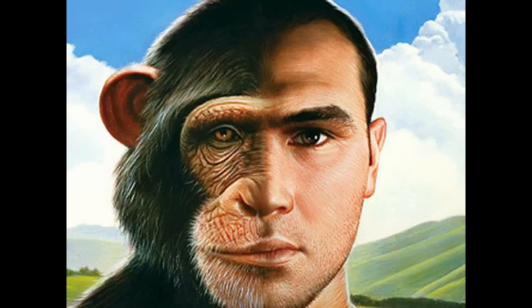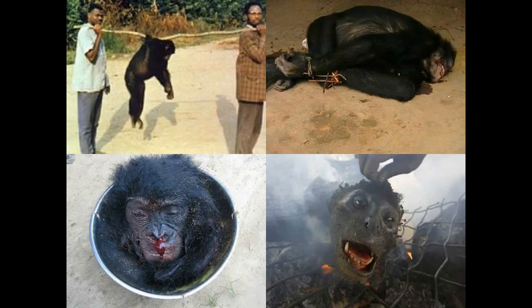Now, we have to realize that humans and chimpanzees share 96, some say 98% of their DNA. So they're extremely genetically related, and that also means that we share the possibility to be infected by similar infectious organisms. And this is what really happened. This is how the simian immunodeficiency virus jumped species to humans.